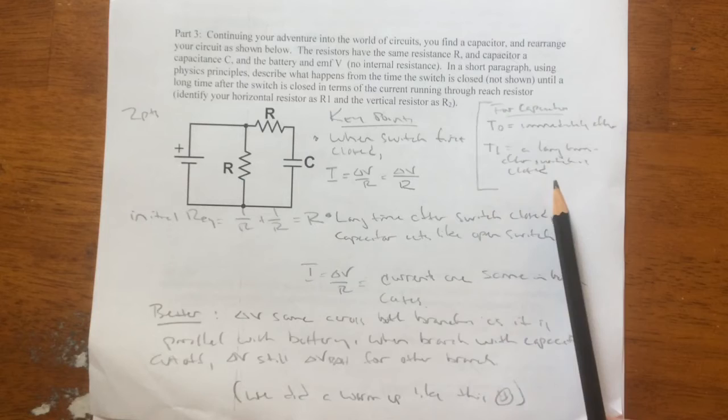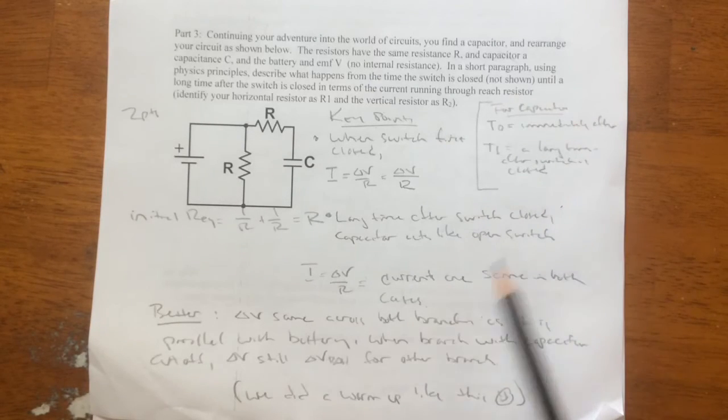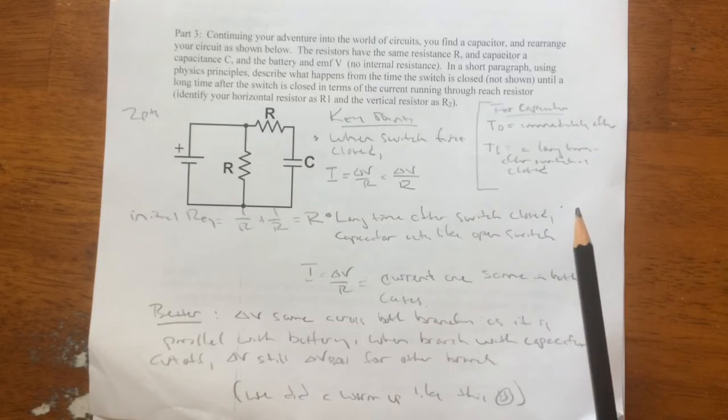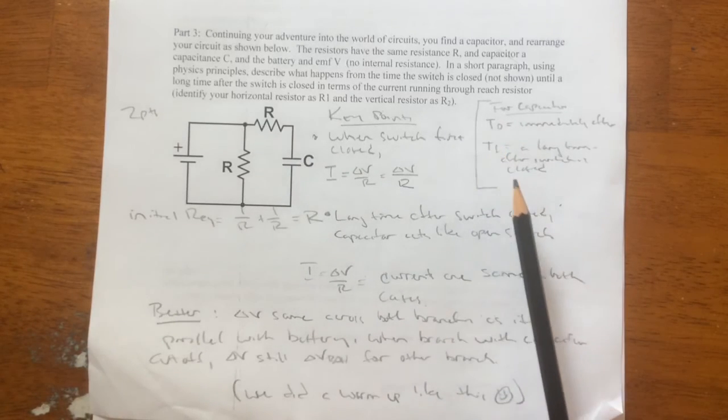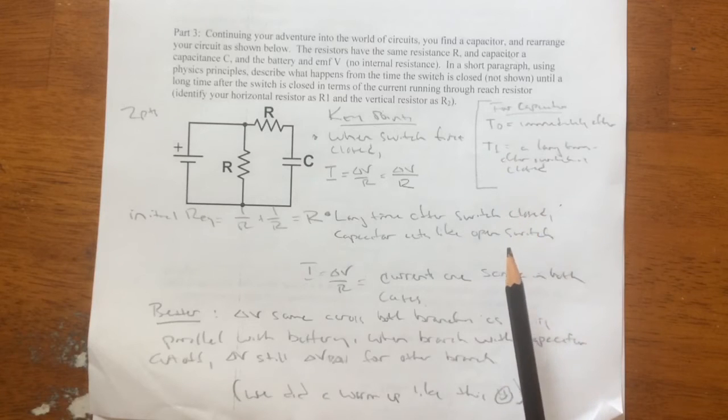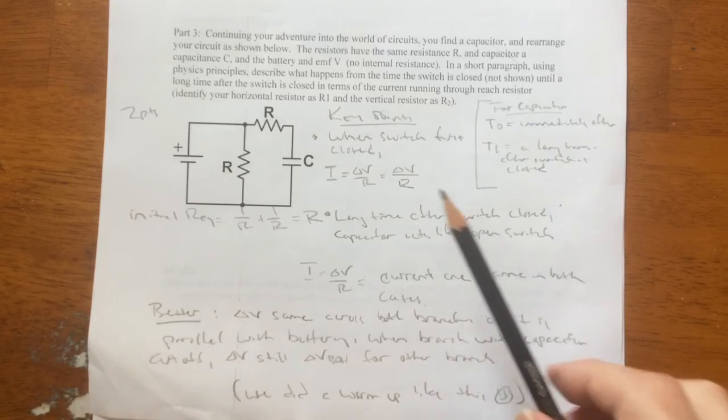A couple things. Code words. When I put something in brackets like this, it's kind of a hot tip from me to you. Code words when dealing with capacitors. Time 0, or initial time, immediately after the switch is closed: your circuit is just established. The capacitor just acts like an ideal wire. No resistance. There's actually a little bit of resistance, but at our level, first year of physics, no resistance in the capacitor.